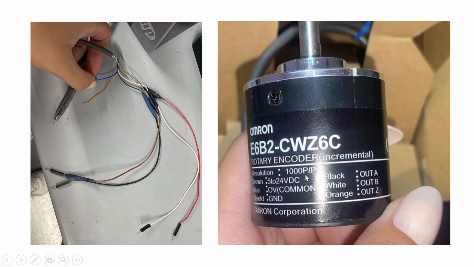Okay, this is the 1000 PPR. This is what I was telling you about the holes, and this shows the terminals of the encoder used. The brown terminal is used to connect to the Arduino and has a voltage range from 5 to 24, but you connect it to the Arduino. The blue, 0 volt common, is connected to the ground. The shield, like the aluminium terminal here, is also connected to the ground. The black, white and orange terminals are the output terminals. We only use two, the interrupt A and B, black and white.